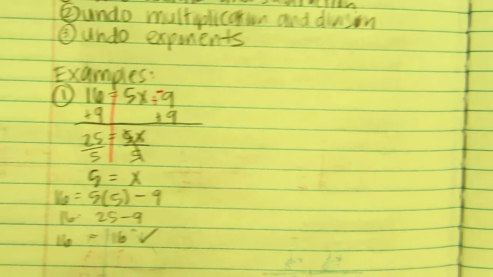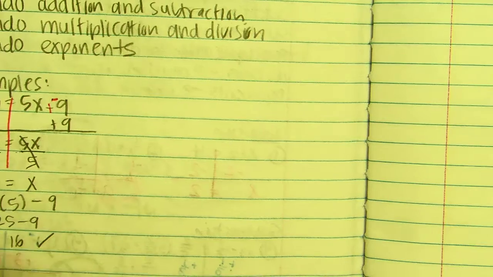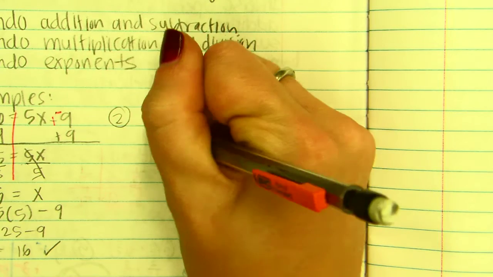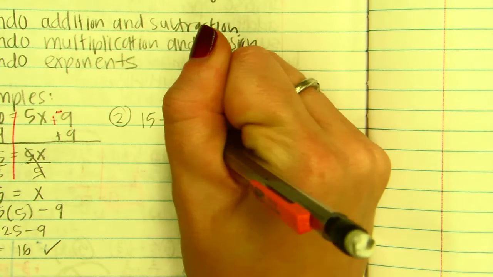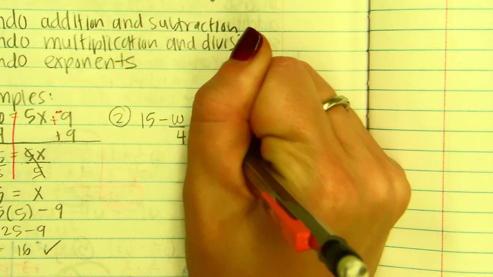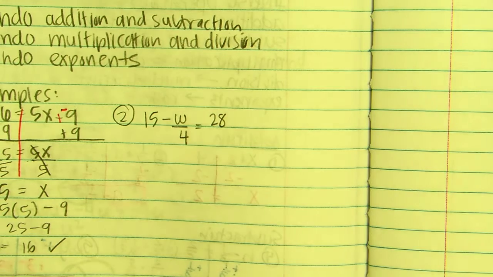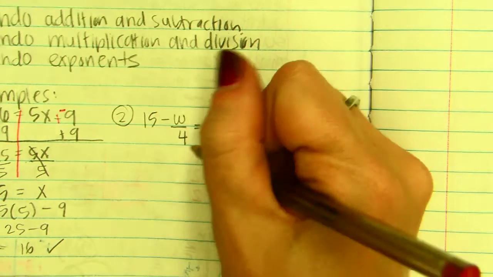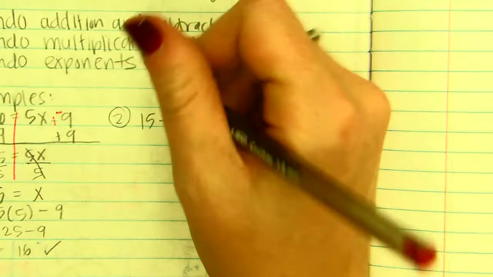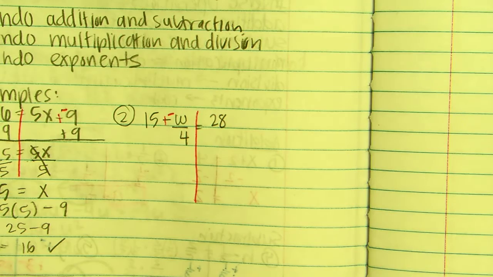For example 2, let's do 15 minus w over 4 equals 28. And again, I'm going to draw the line down my equal sign to start. And then I always change the sign of the one behind before.